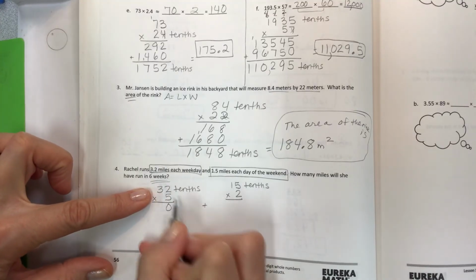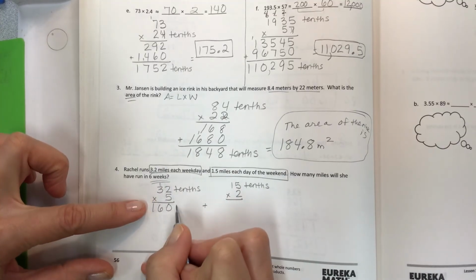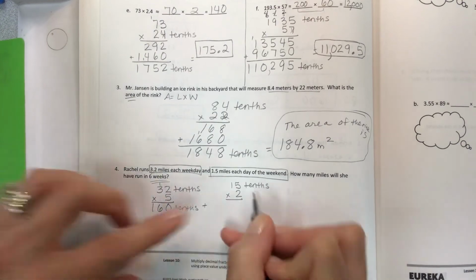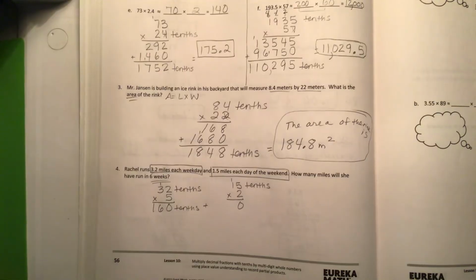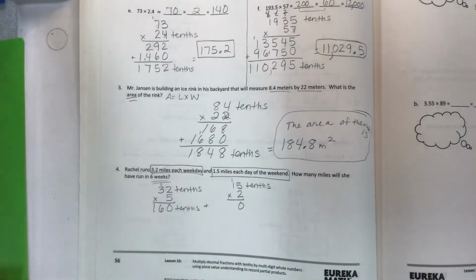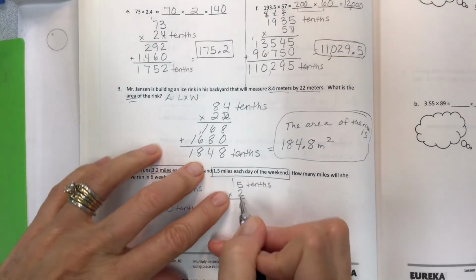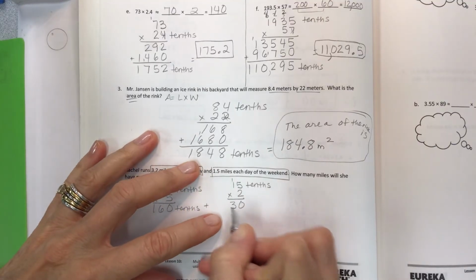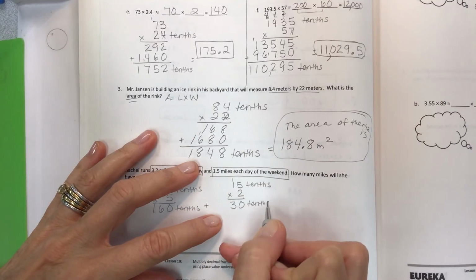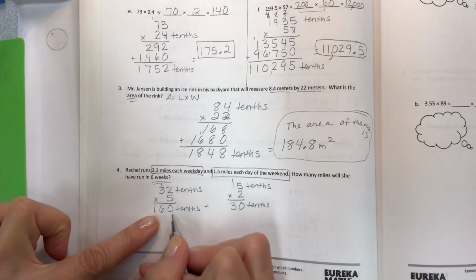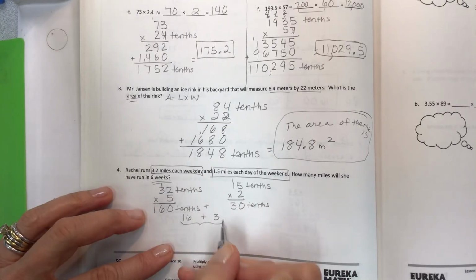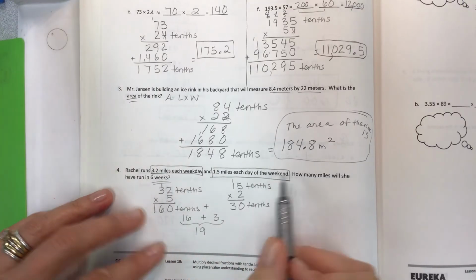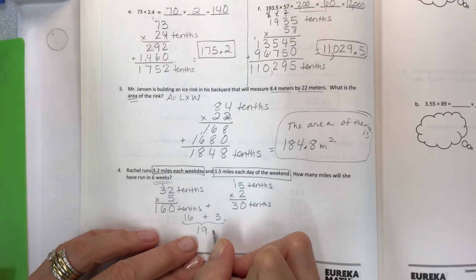So multiplying 10 and then 15, 16, that's tenths, plus 10, 2 times 1, there go the lights a little bit out. So 2 times 5 is 10, carry the 1, 2 times 1 is 2 plus 1 is 3, that's tenths. So what do these numbers look like in standard form? Well, it looks like 16 plus 3. So that is 19. So that would be 19 miles per week.